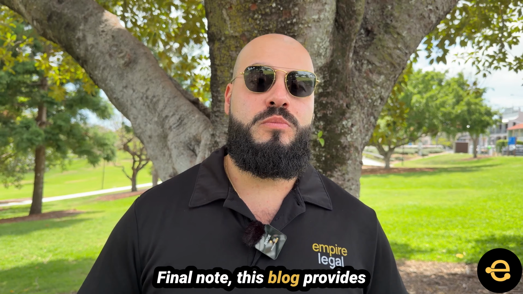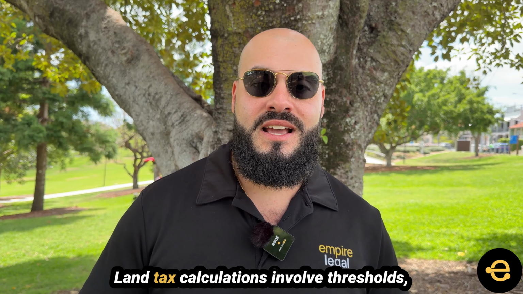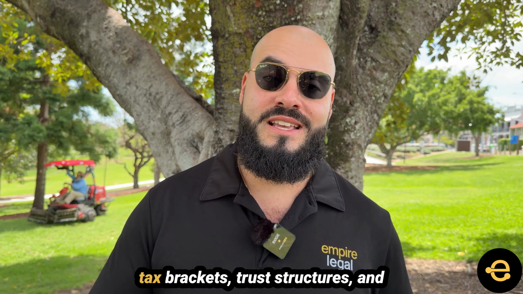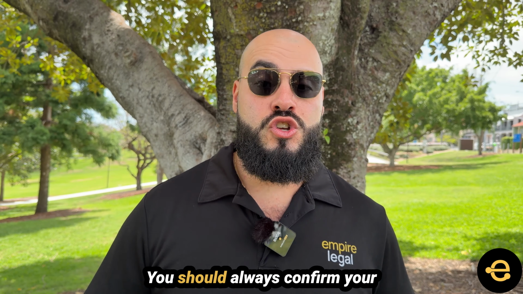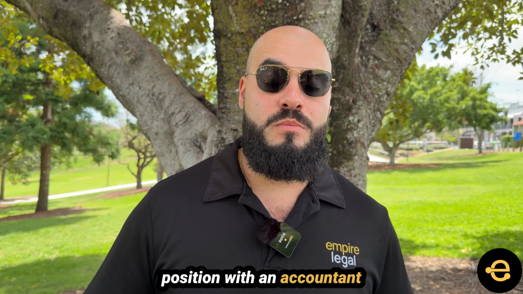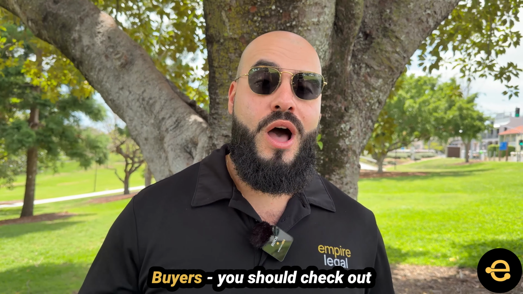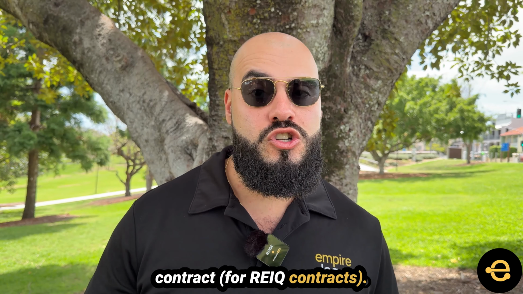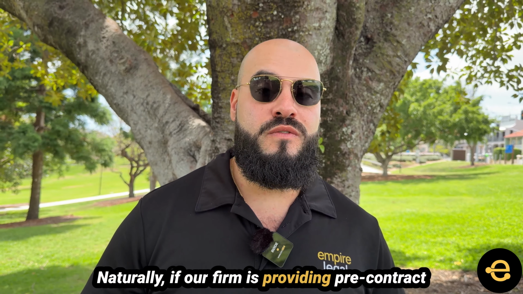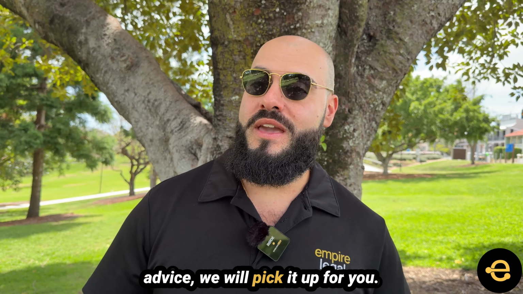Final note, this blog provides general guidance only. Land tax calculations involve thresholds, tax brackets, trust structures, and multi-property ownership issues. You should always confirm your position with an accountant before signing a contract of sale. Buyers, you should check out this section on page 3 of the contract for REIQ contracts. Naturally, if our firm is providing pre-contract advice, we will pick it up for you.